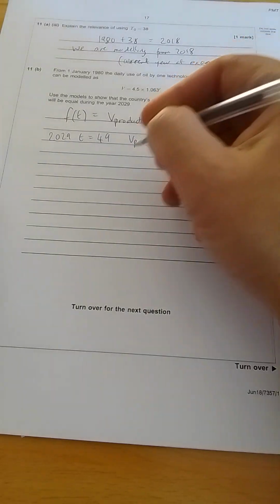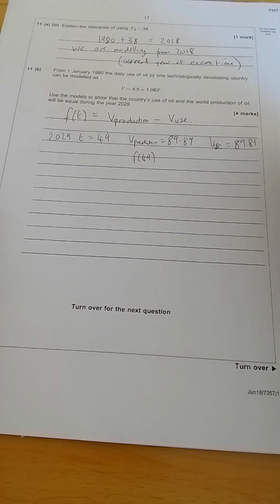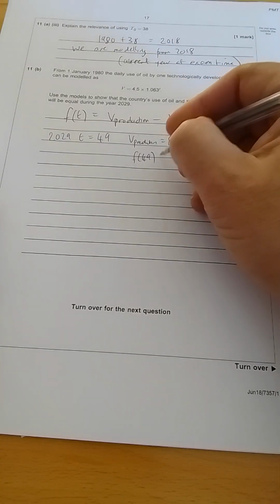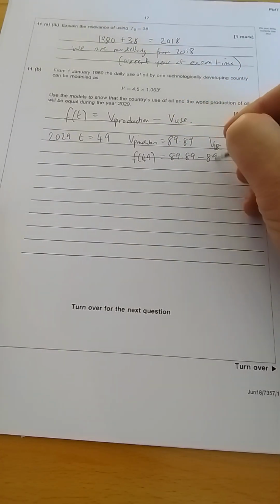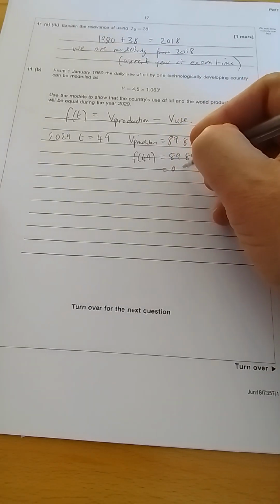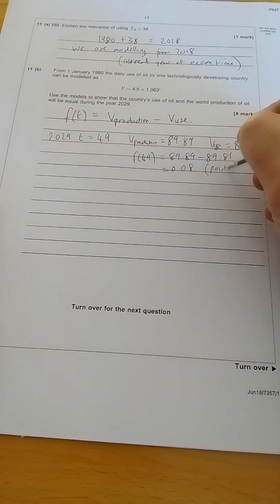So f of 49 will be a positive value. 89.89 minus 89.81, which is 0.08, which is positive.